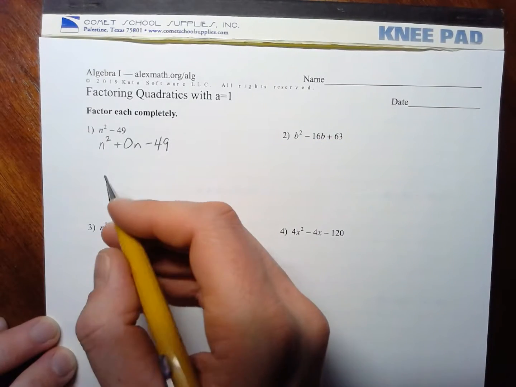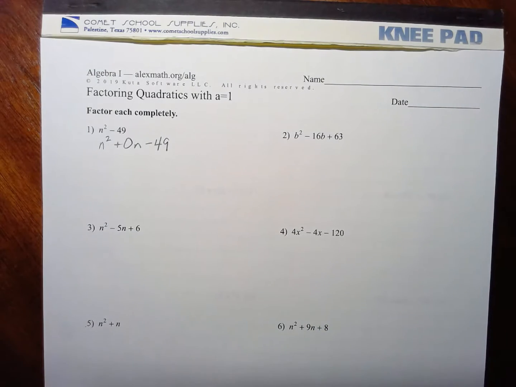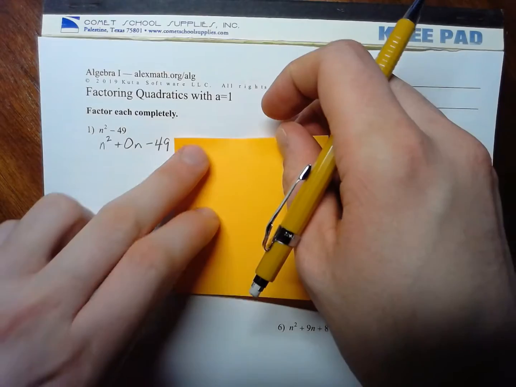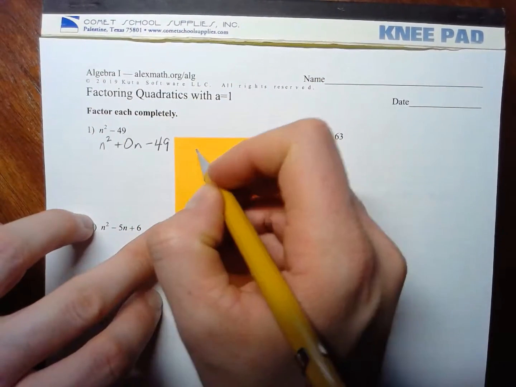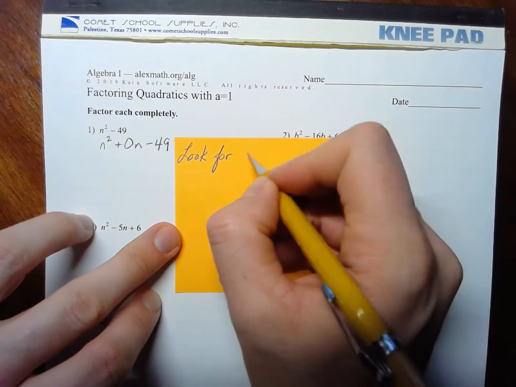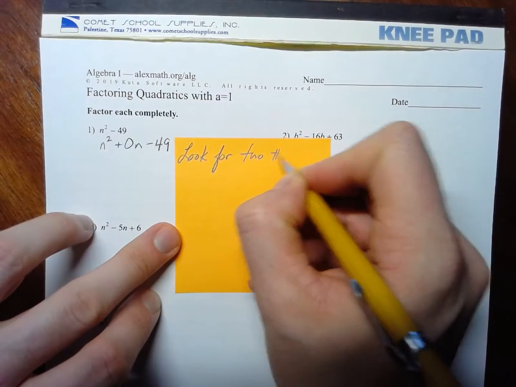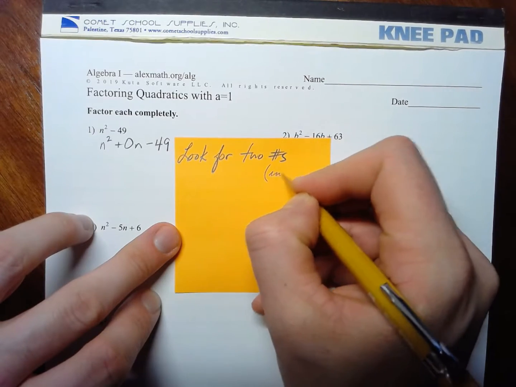What we're going to ask ourselves is really the key today, and because it's so important, I'm going to write it on a bright orange piece of paper. So here's what you're doing. You look for two numbers, and when I say numbers I mean integers, because all we're doing here are integers.